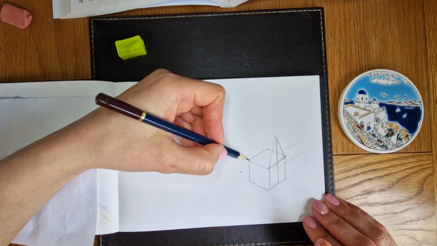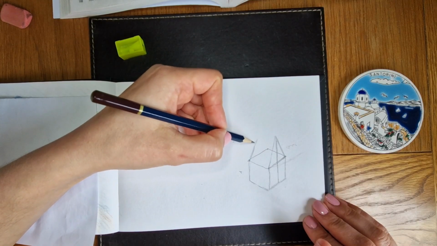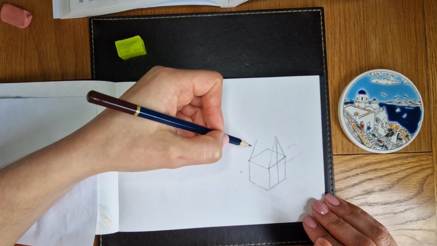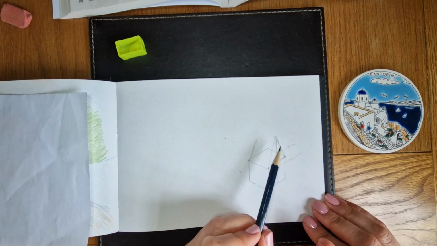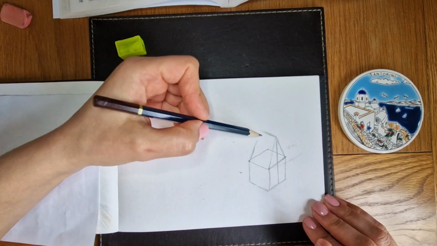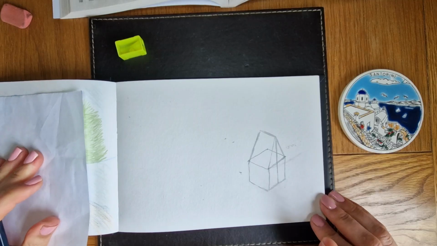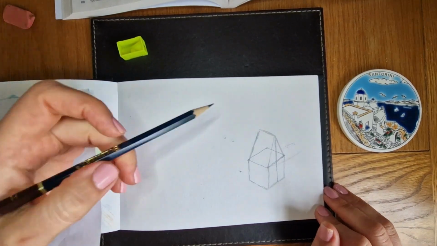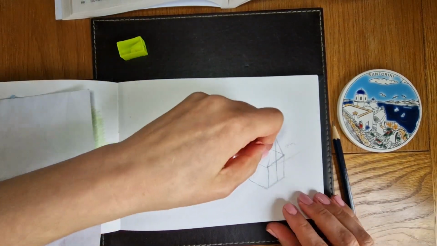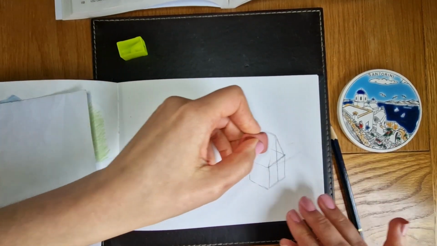And then, so it's a bit high, but it's fine, it doesn't matter. We're just learning the technique.